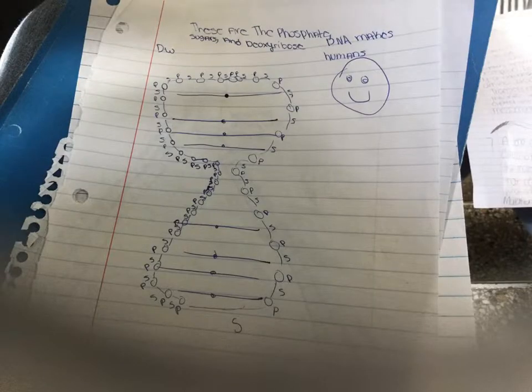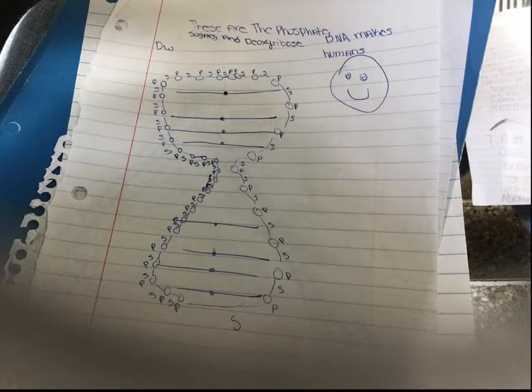Okay, these are the phosphate sugars and deoxyribose. The lines are the sugars, and the circles are the phosphates. And the lines in the middle with the dot are the deoxyribose, which makes the phosphates and the sugars. And DNA also makes us human traits and genes.